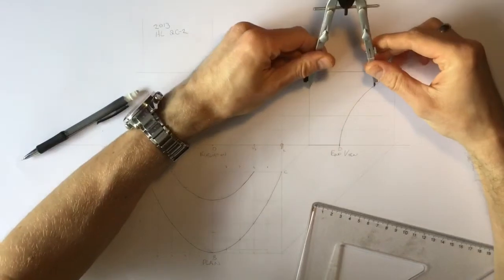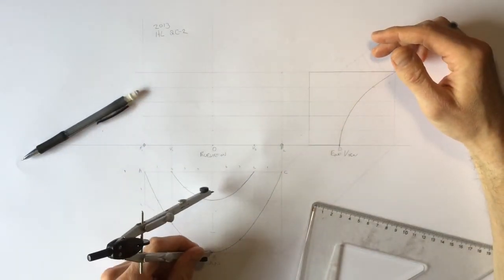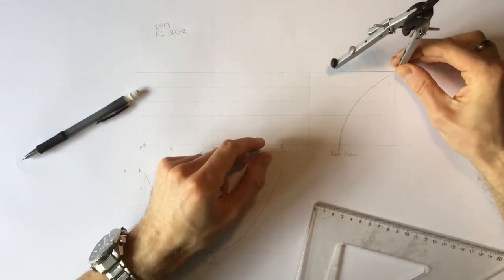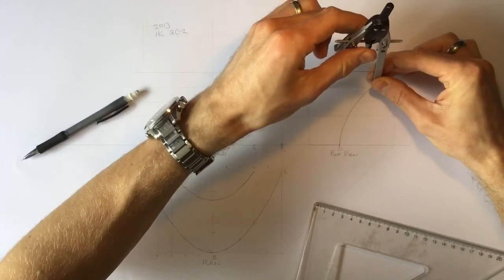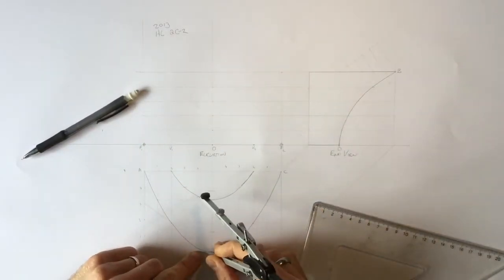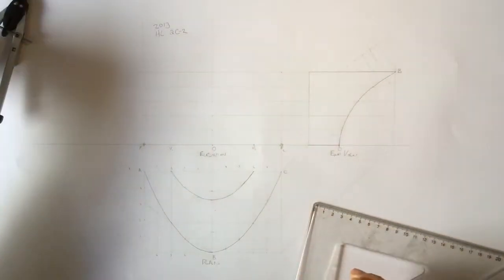Sorry, yeah, this width is correct, okay, but I should be marking it from the front. So it's from the front, so I'm basically taking my compass, and wherever I put my compass here, I'm putting it here to show the difference in distance, okay. So that gets me that there, all right.